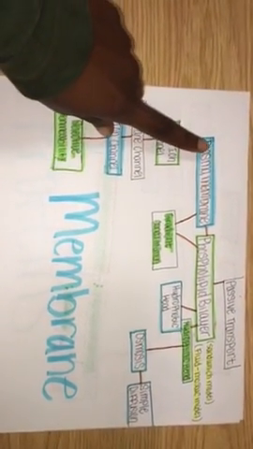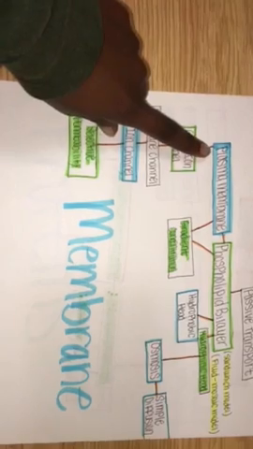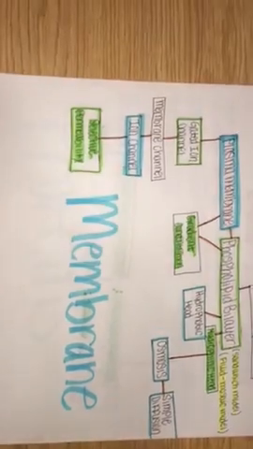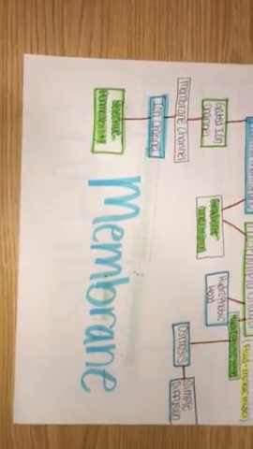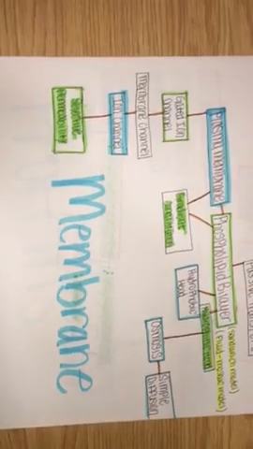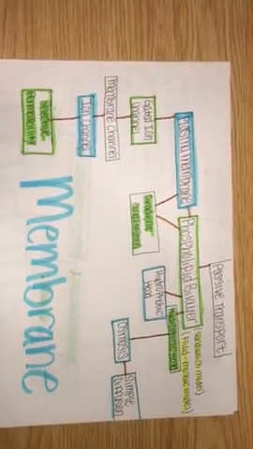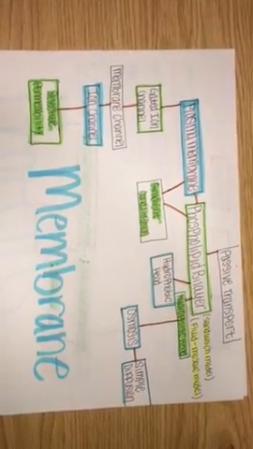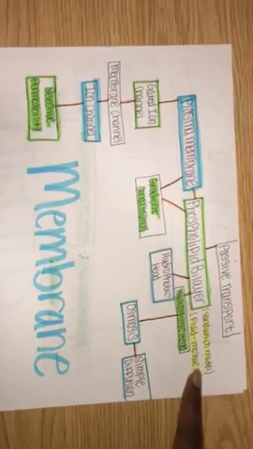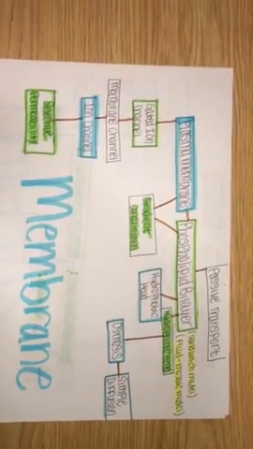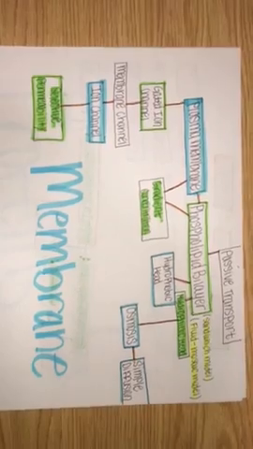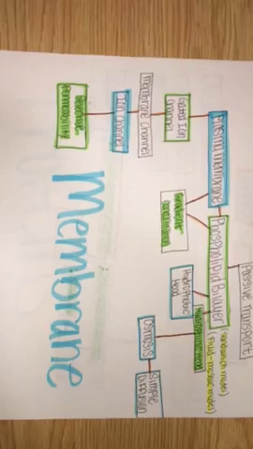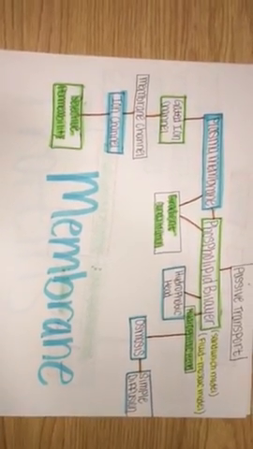So here we have the plasma membrane, which is the outer membrane made up of two layers and is embedded with proteins. Then we have the phospholipid bilayer, which is a membrane that consists of two layers of phospholipids. And on the side there, I put the sandwich model and the fluid mosaic model, which are two models basically distinguishing ways of how to describe the phospholipid bilayer.